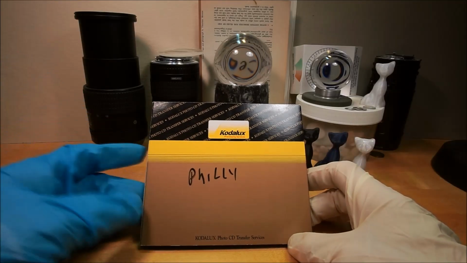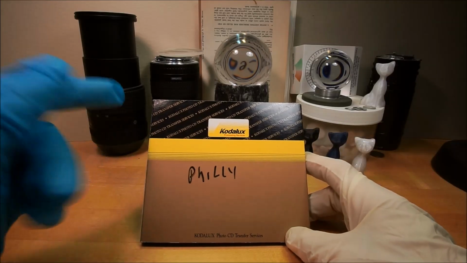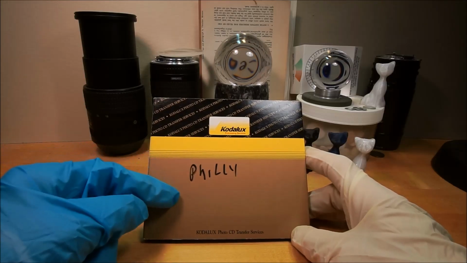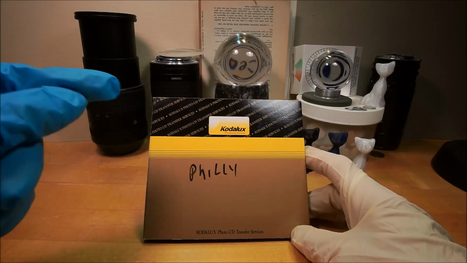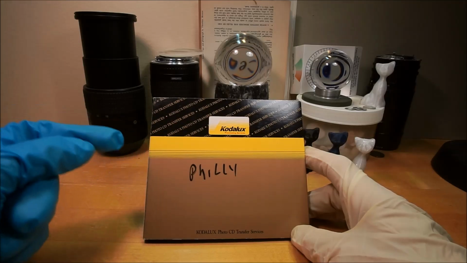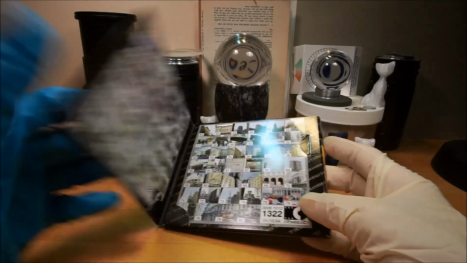Sure, the files are big, but I'm going to crop and resize them anyway, so it doesn't matter. The main thing is that the software I have now lets me pull out 25 megapixel scans at 24-bit color. Oh man, they come out great. These came out great, and you'll see them in the slideshow.